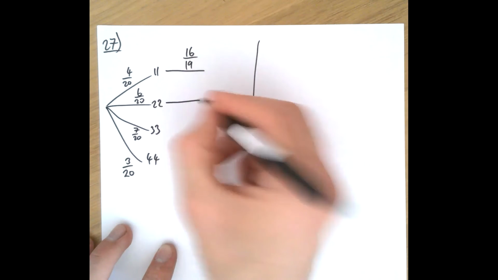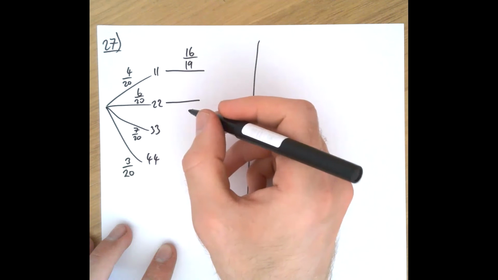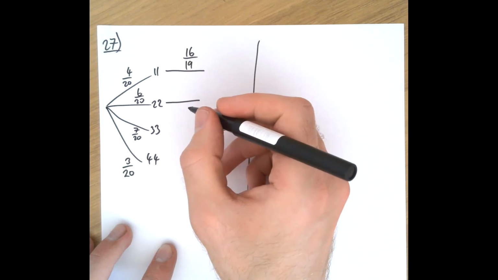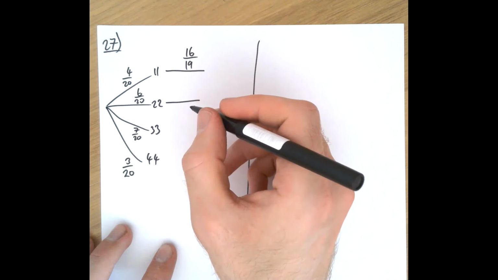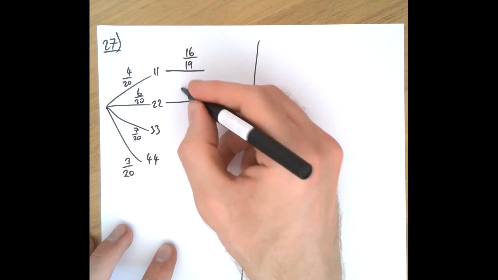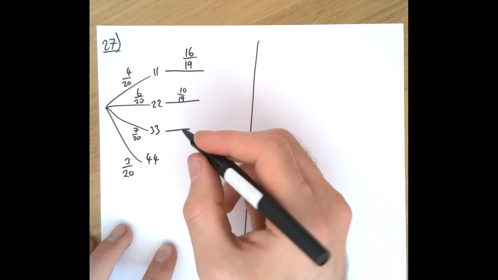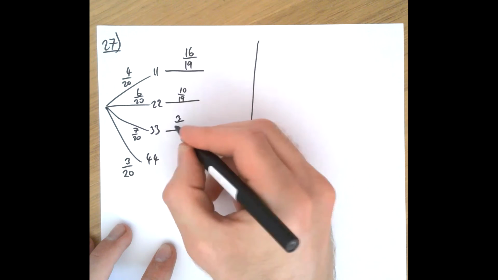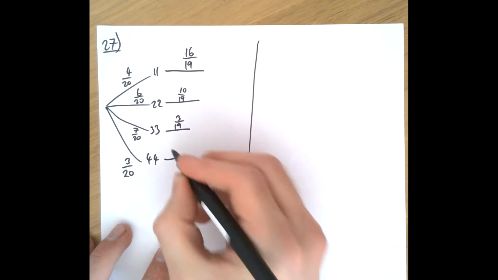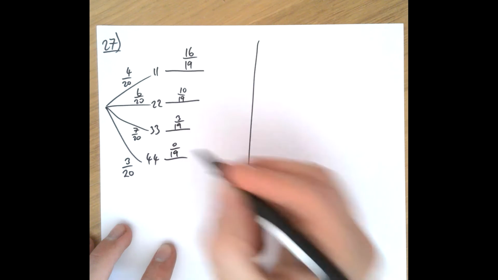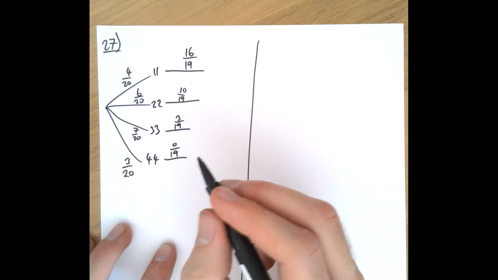Now, what about if I get a 22? Well, what probabilities or what numbers are bigger than that? Well, it's the 33s and the 44s. So that's going to be 7, 8, 9, 10 out of 19. Numbers bigger than 33 is only the 44. So that's going to be 3 out of 19. And then, in fact, there is 0 bigger than 44, right? Because 44 is the biggest.